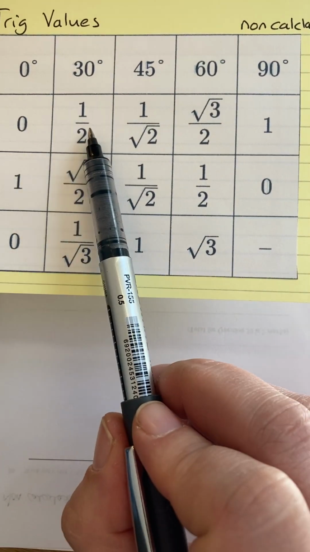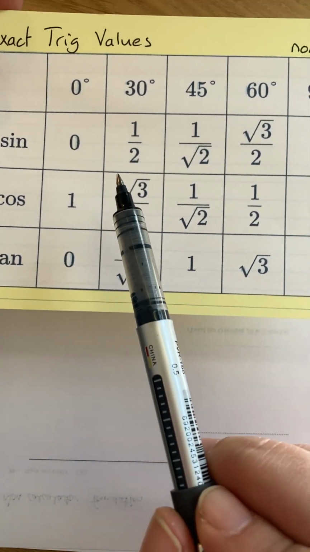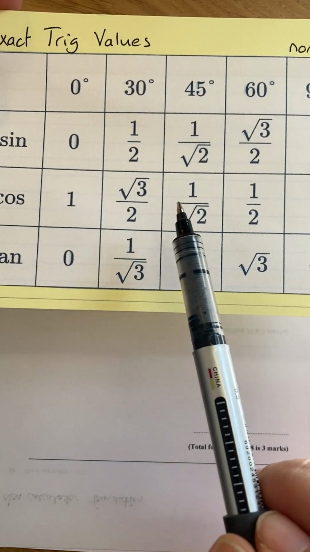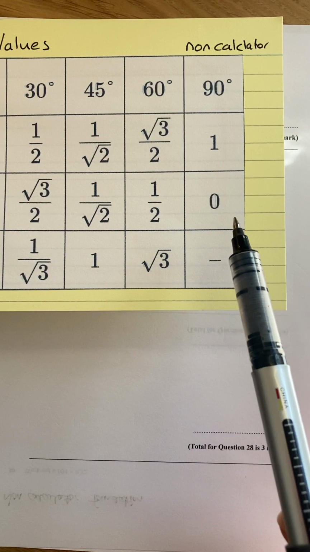You can see that there are a number that crop up over and again. 0, 1, 0, a half. These ones with all these funny square root sign things in them. A half, 1, 1, 0.